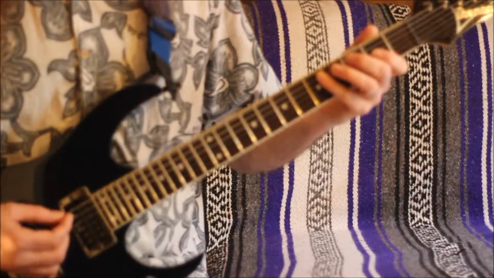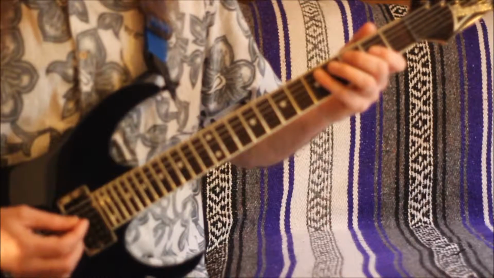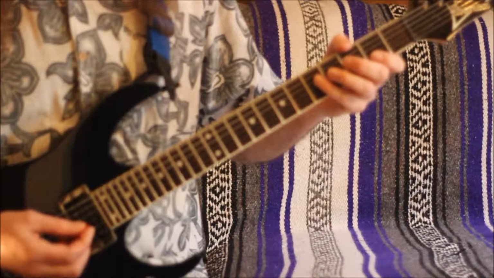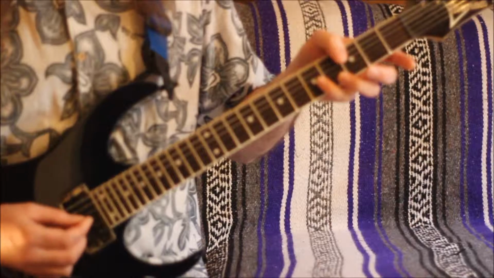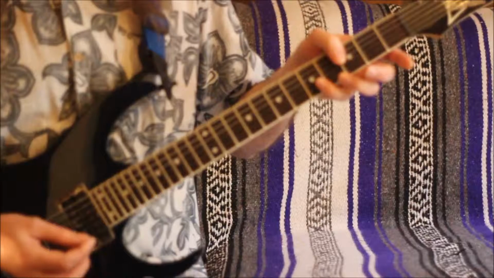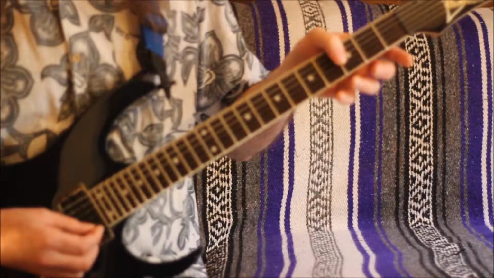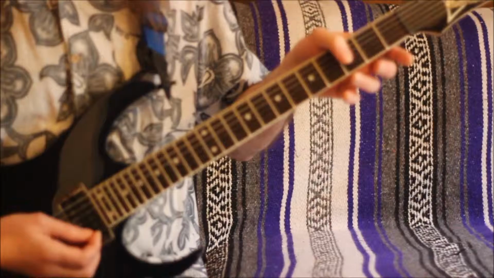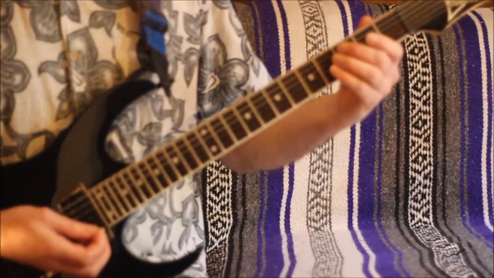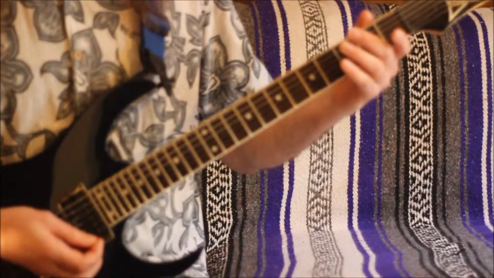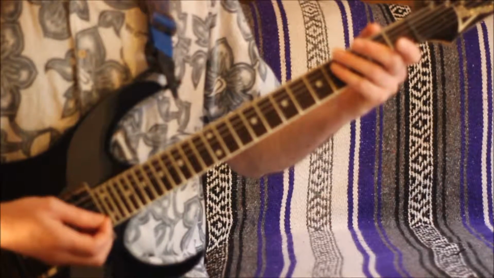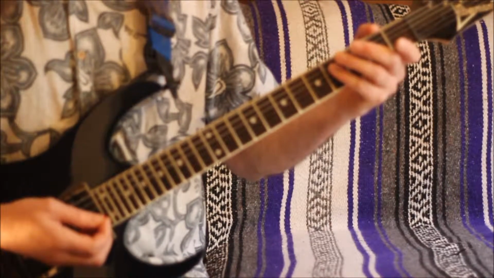Starting with the lowest in pitch, we have E. Next string up, A. Next string up, D. Next string up, G. Next string up, B. Next string up, E. Now notice we have 2 E strings. We have low E and high E. The names of those strings is in reference to their pitch, not their physical location on the neck.